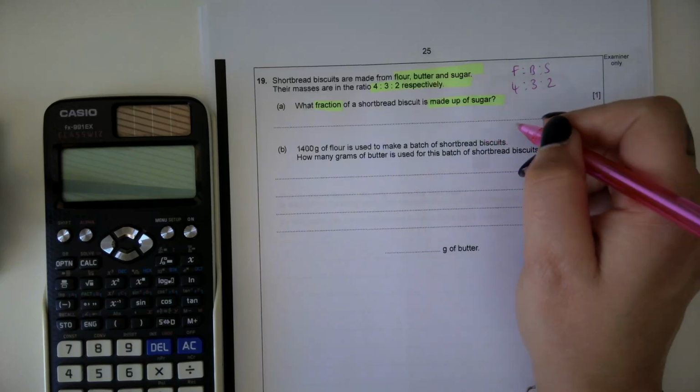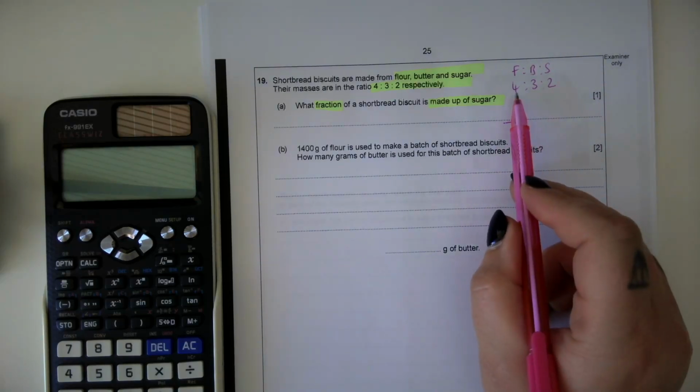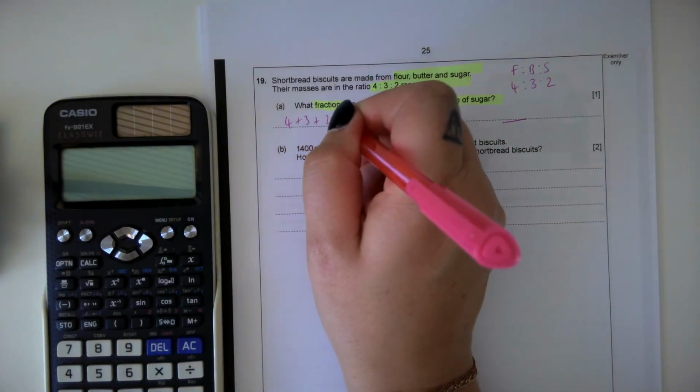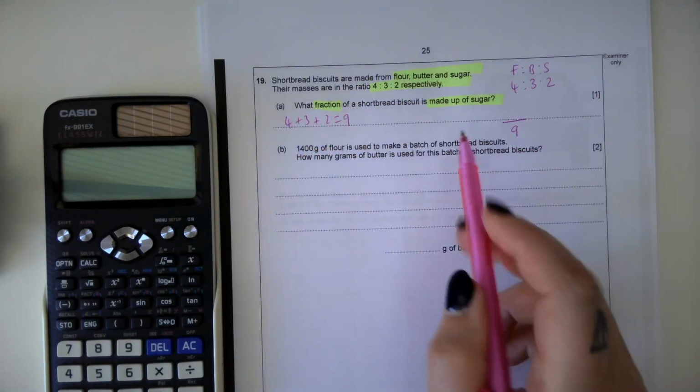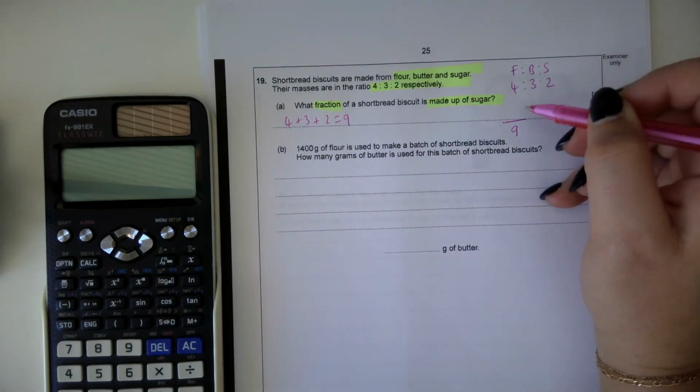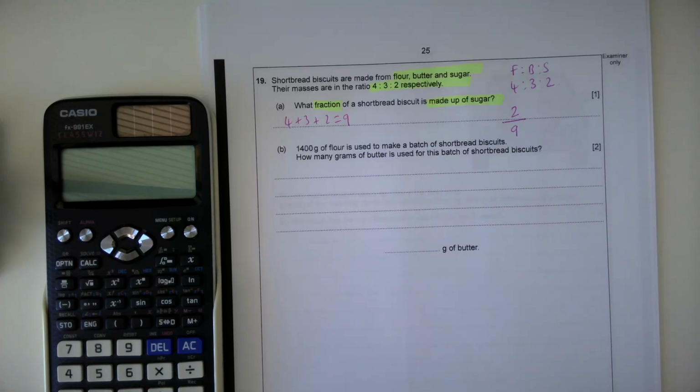Part A, what fraction of a shortbread biscuit is made up of sugar? So for a fraction we need a total number of parts. So the total number of parts for our ratio is going to be 4 plus 3 plus 2, which is 9. We're interested in the parts that are sugar. Well, this is sugar here, so it's 2 of those 9 parts.